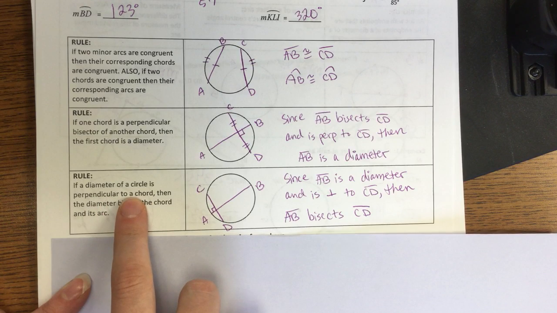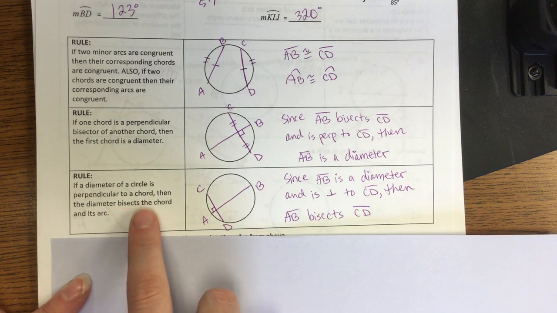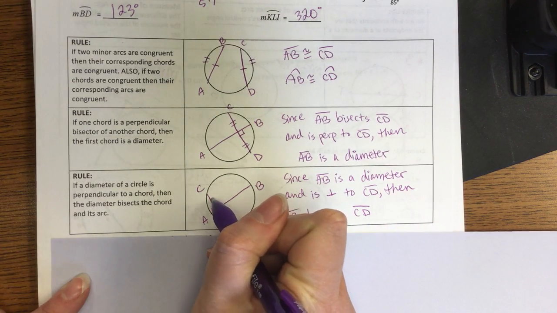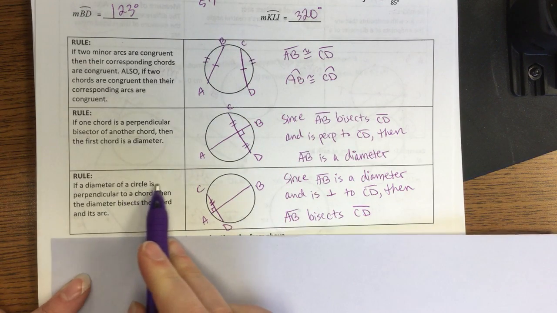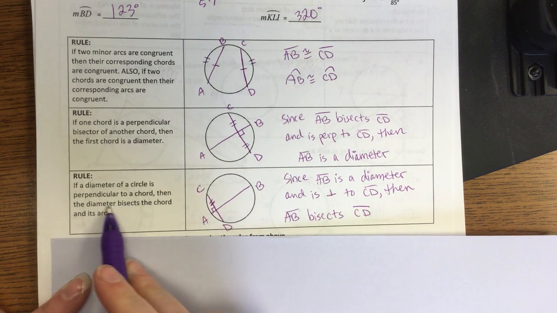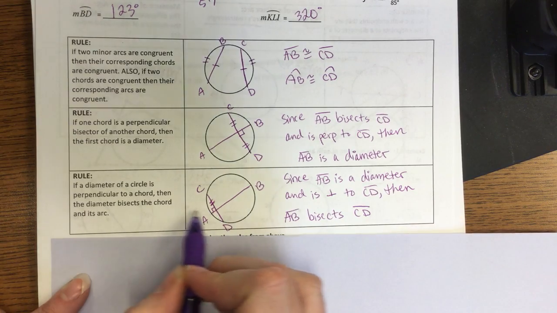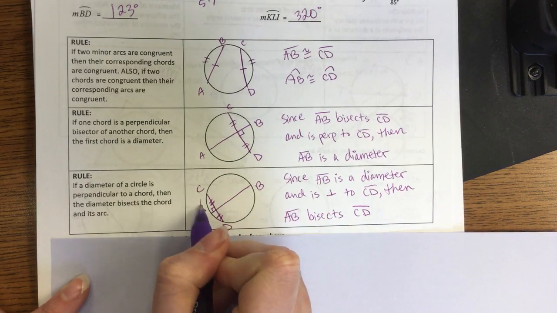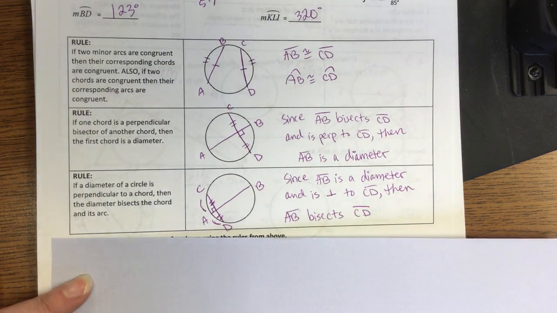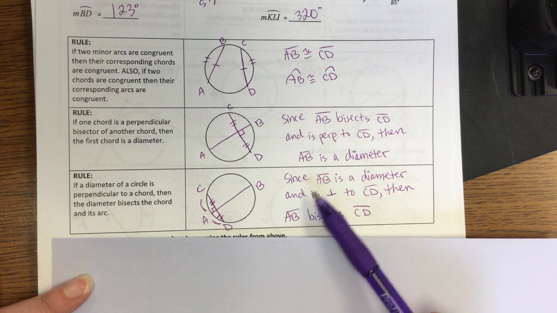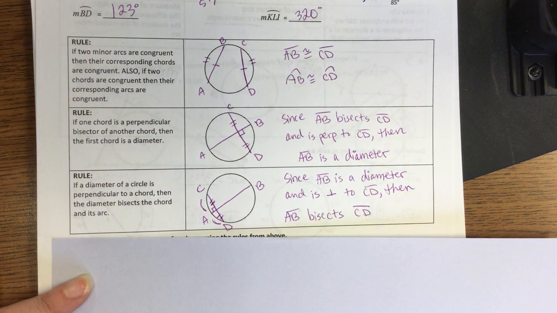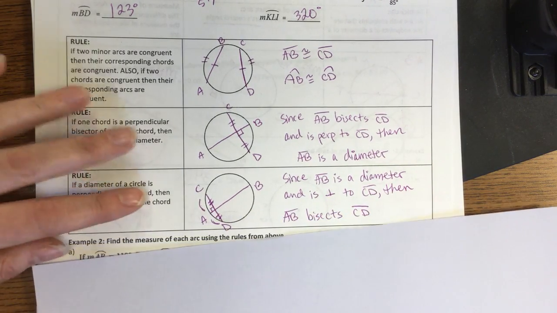If a diameter is perpendicular to a chord, then the diameter bisects the chord and its arc, which is important to note. So if a diameter is perpendicular to the chord, then the diameter bisects that chord. So this chord is getting bisected as well as the arcs. Those arcs are going to be congruent. AB is the diameter, therefore they bisect. I know there's a lot of information there for you. Feel free to hit pause at any time.